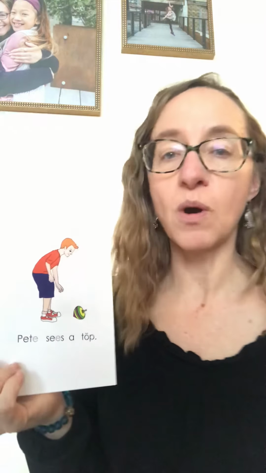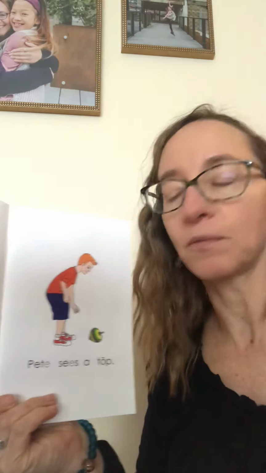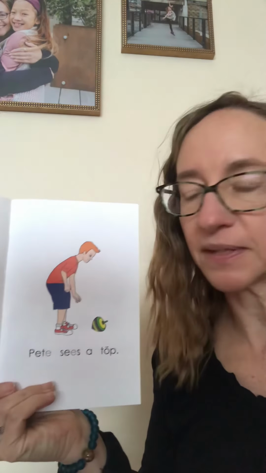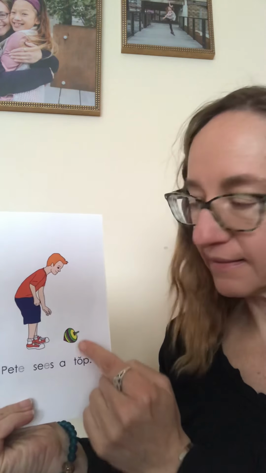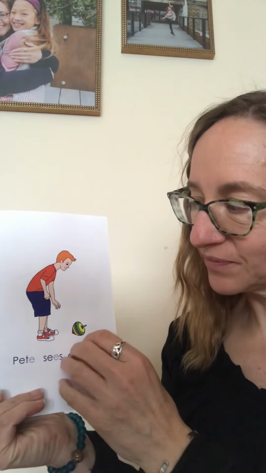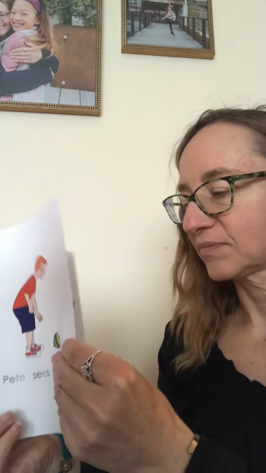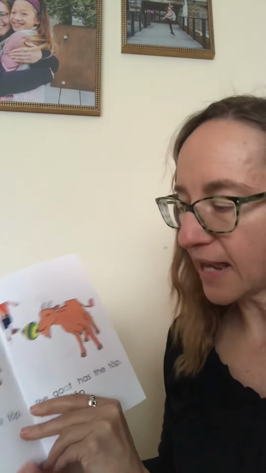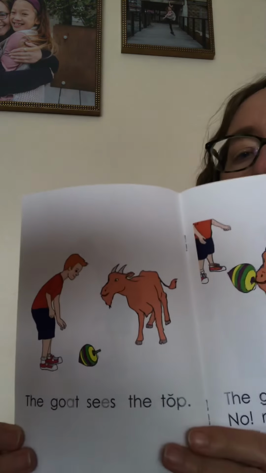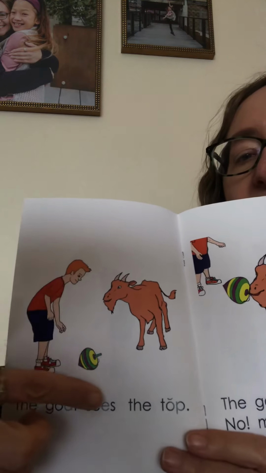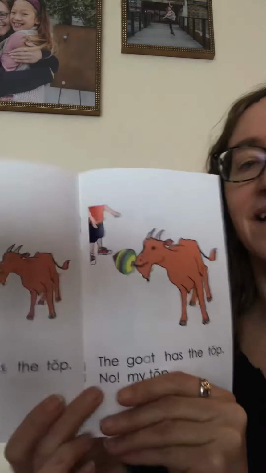First, we're going to just do a walkthrough of the booklet and see if we can talk about what's happening. So what do you see happening in the story? I see Pete, and I see a top. On the next page, there's Pete and a top and a goat. Huh, a goat.